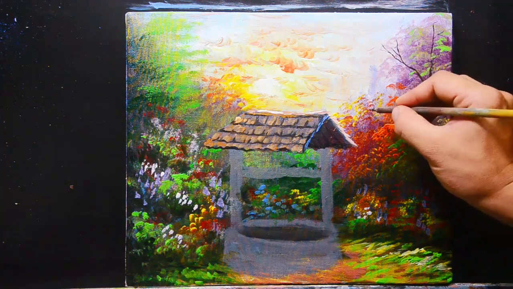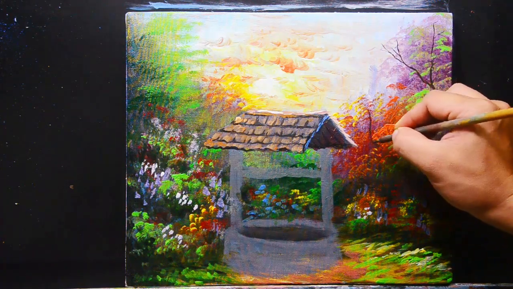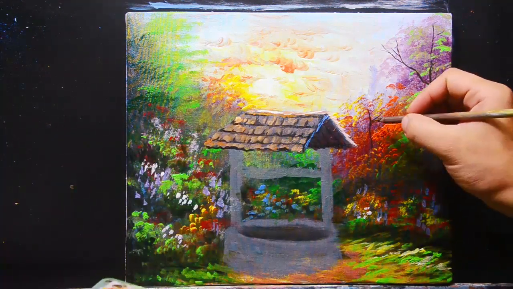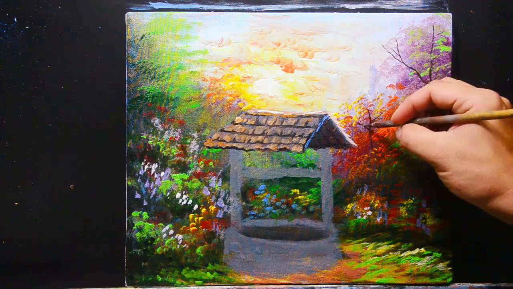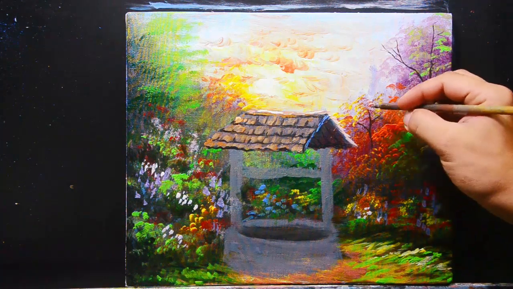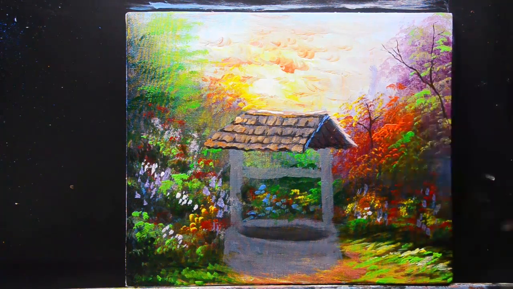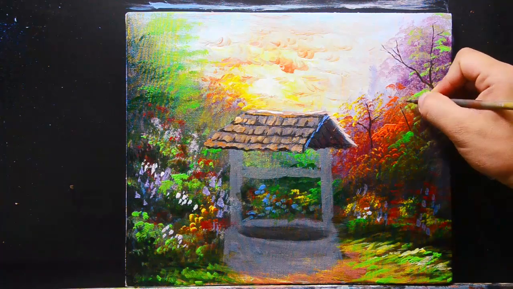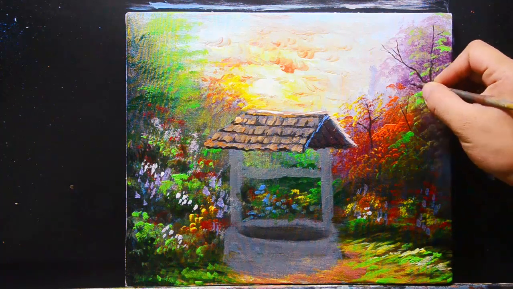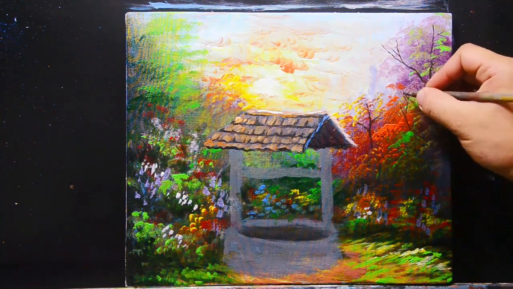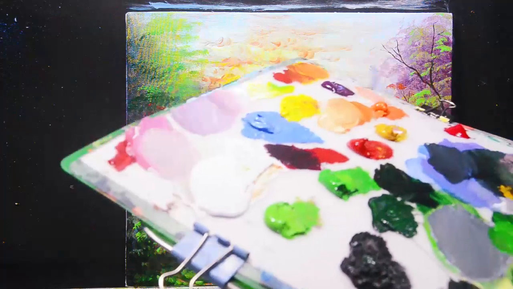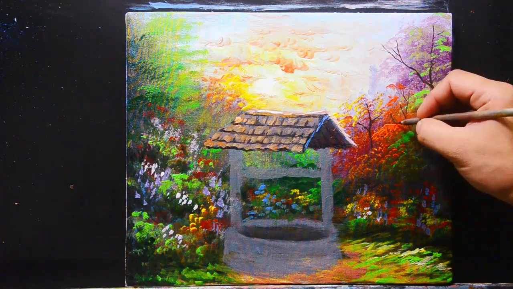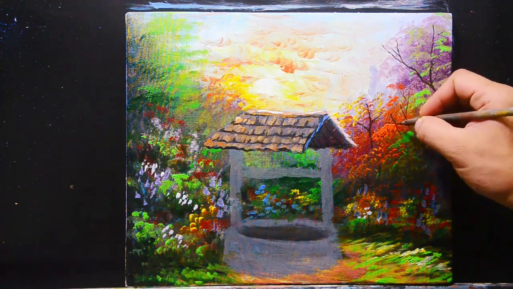Going down here, so this one. Just continue here, adding the branches and the twigs. Just looking good there. Just continue adding more branches and the twigs.